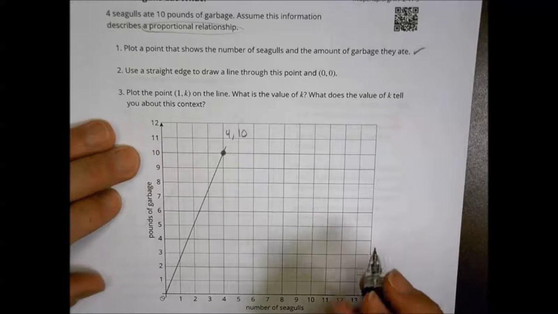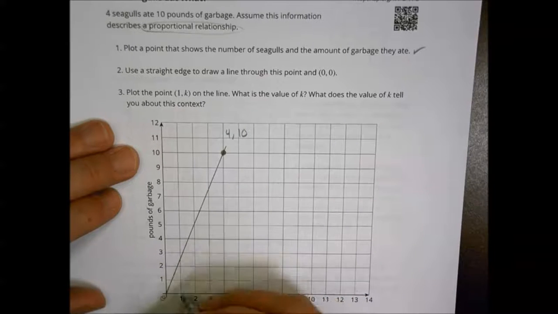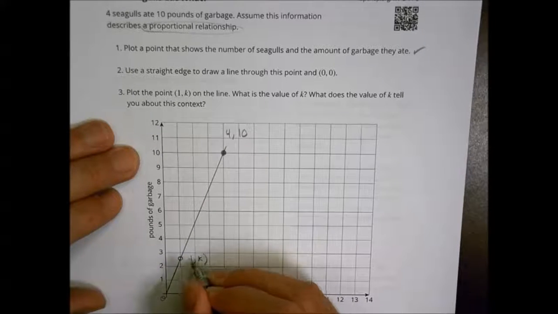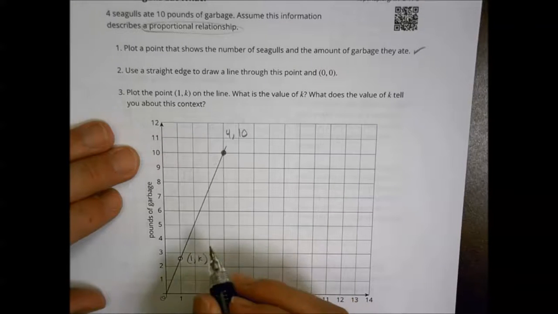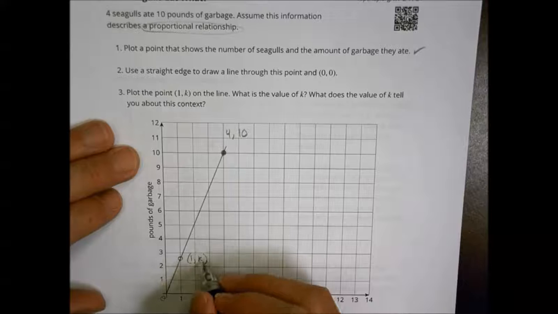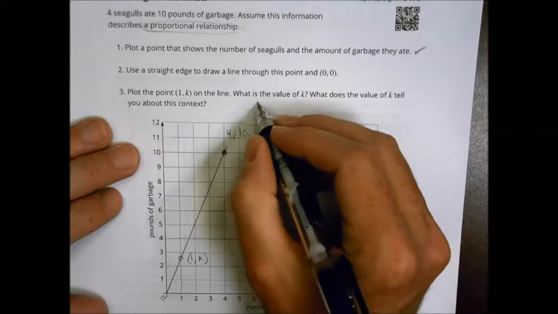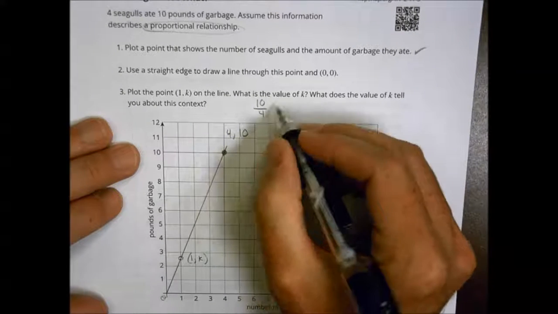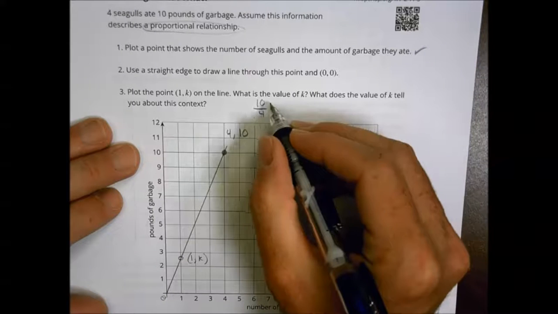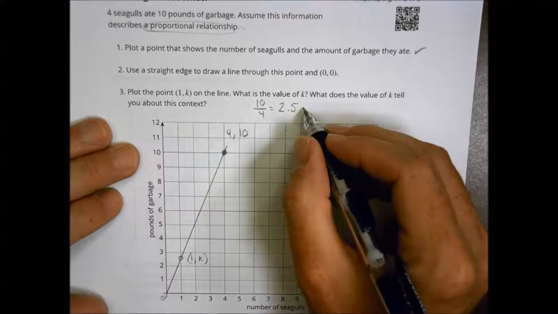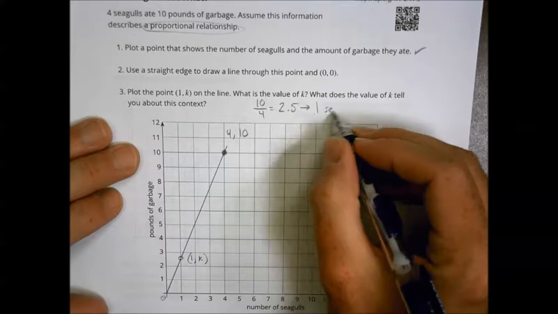Okay, plot the point (1, k) on the line. Well, (1, k) is somewhere right about here. Okay, that's our (1, k) value right there. What does the value of k tell you about this context? Well, the k is going to be our constant of proportionality. What that tells us in this case is, if I did 10 over 4, y over x, 10 over 4 becomes, in this case, 2.5.